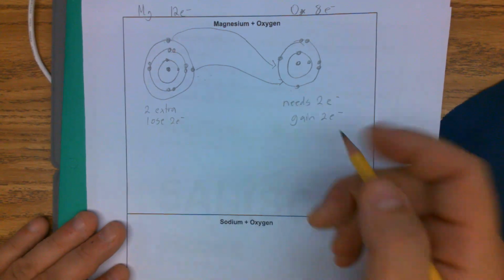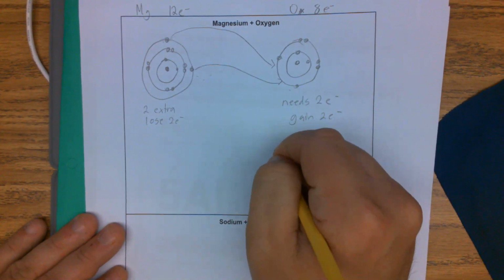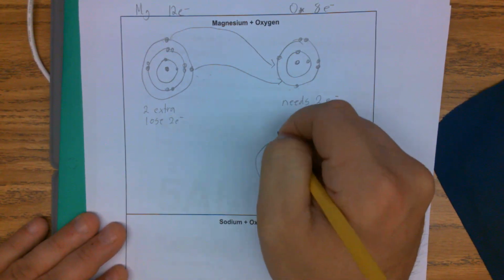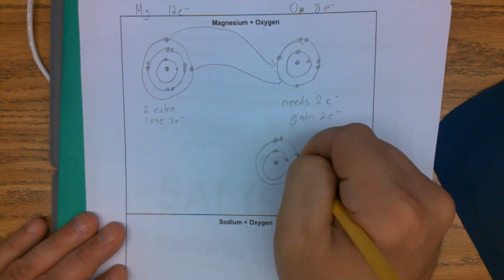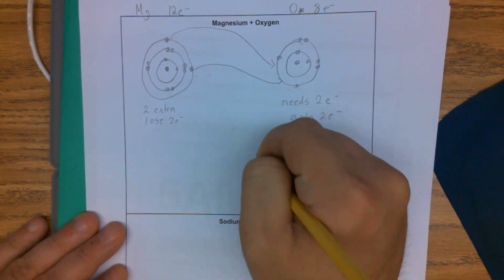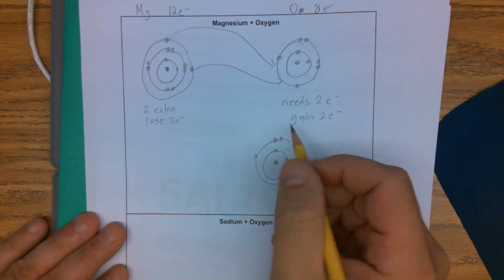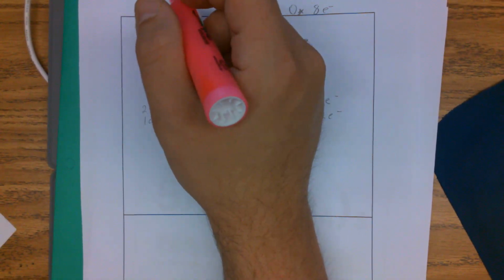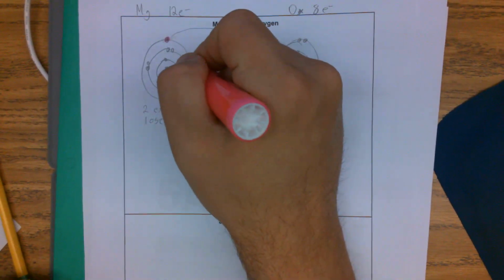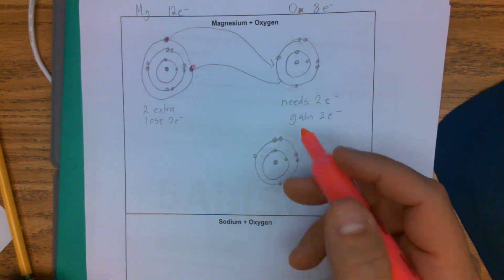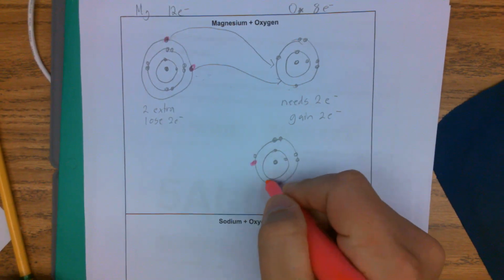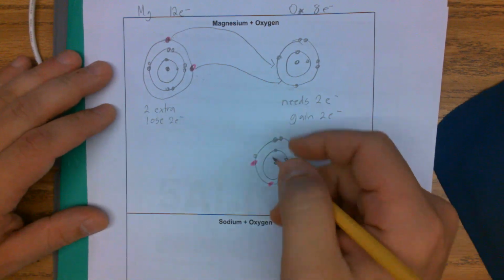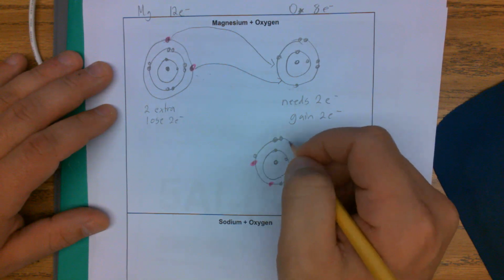So after this loses, we'll end up getting something that looks like this. So that's what we had before. So it's going to pick up these 2 extra electrons. So we'll use some color for this. So those 2 electrons are going to be added to here. So we'll get an electron here, we'll get an electron here. Okay. So after this gain, we're going to have a charge of -2 for this.